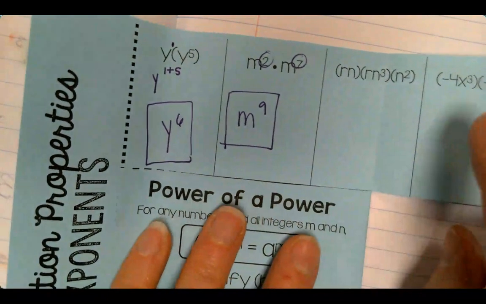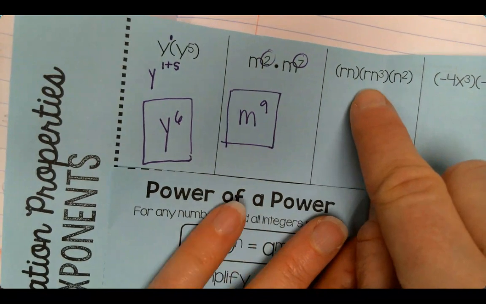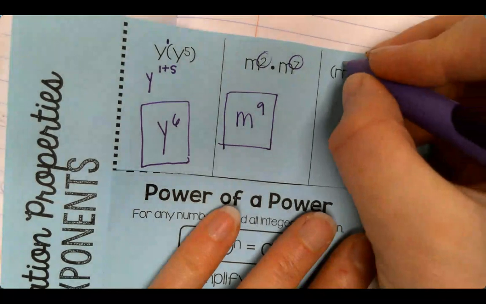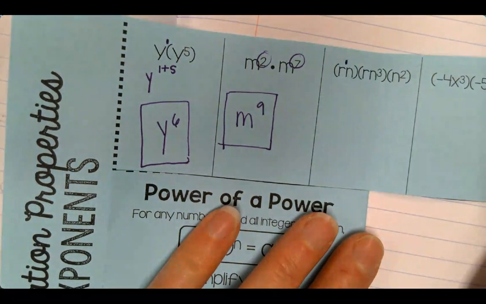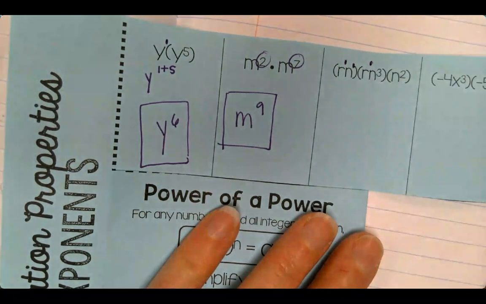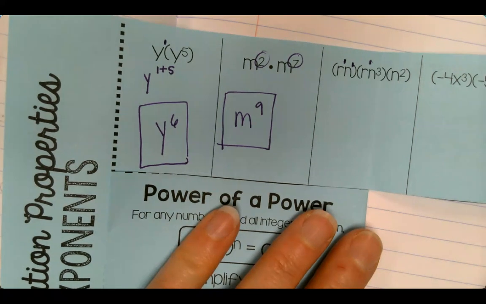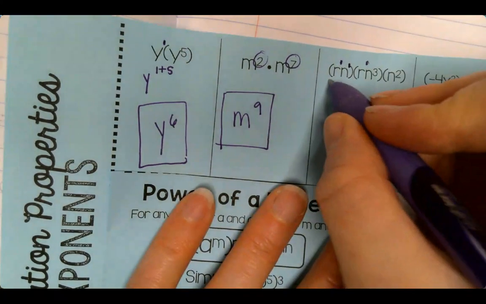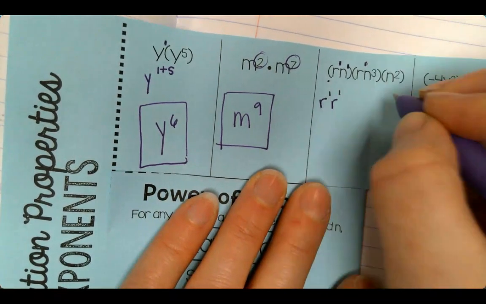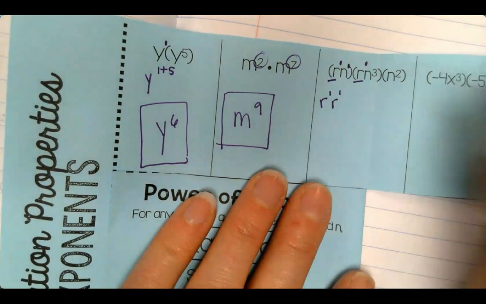All right, now we have a mixture of different variables. We have an R and an N. So what I like to do first is put ones on anything that doesn't have an exponent. So R to the 1, N to the 1, R to the 1, then we have an N cubed, N squared. So let's go ahead and look at it. I'm going to look at all the R's and put the R's right next to each other. R to the 1, R to the 1, that's it, right? Those are all the R's.